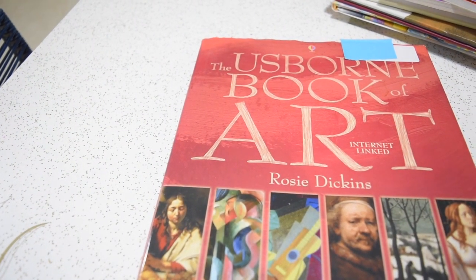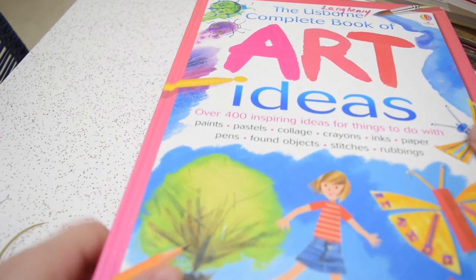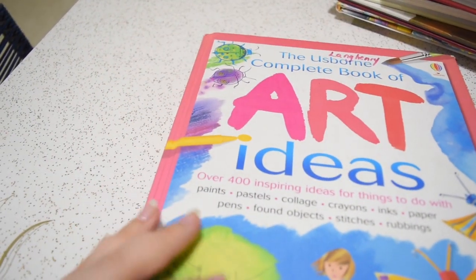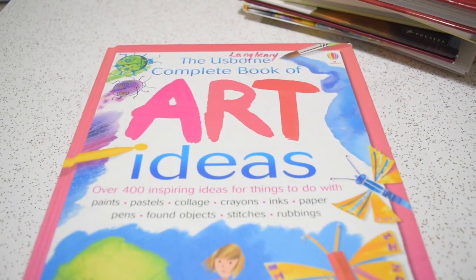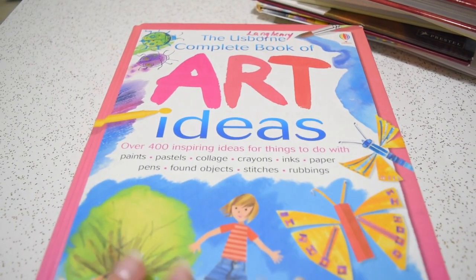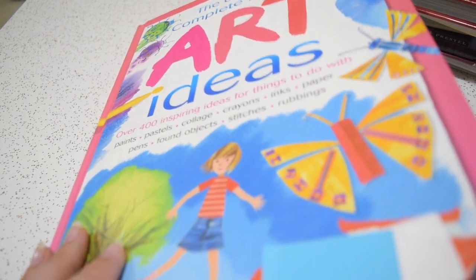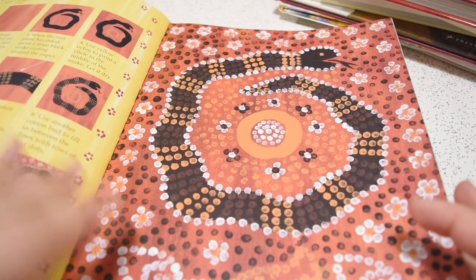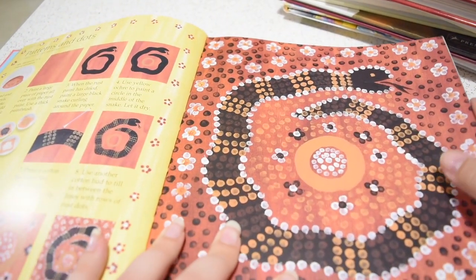The last book that I have is the one that I think I am most excited for, and it is the Usborne Complete Book of Art Ideas. So this book is exactly what it says it is. It's just different art ideas, 400 of them.